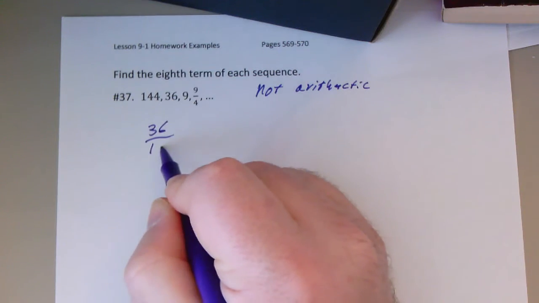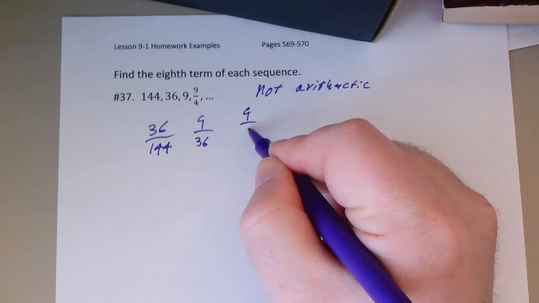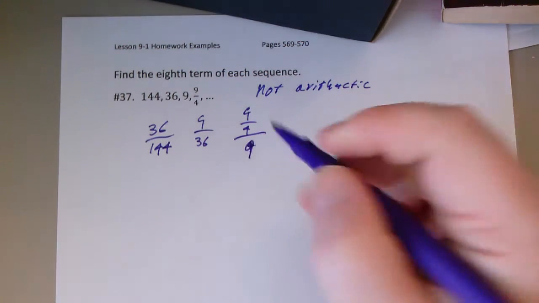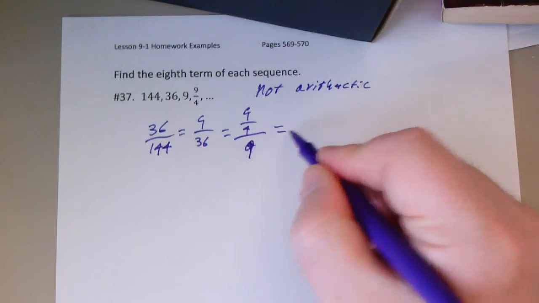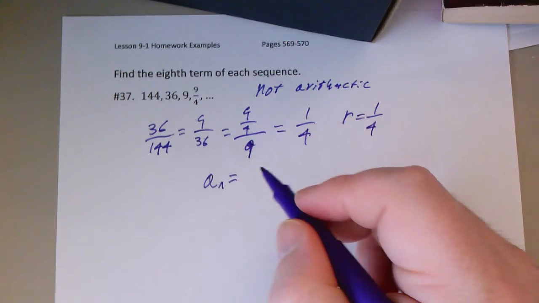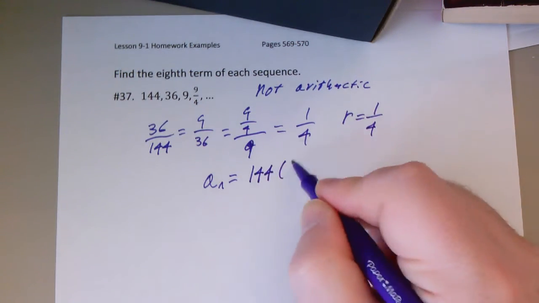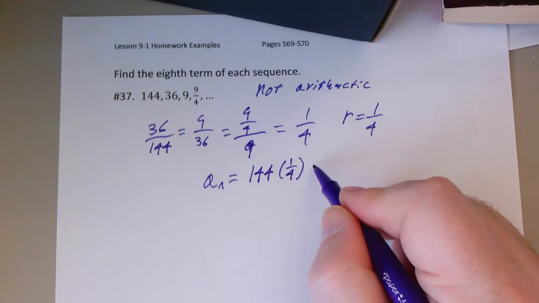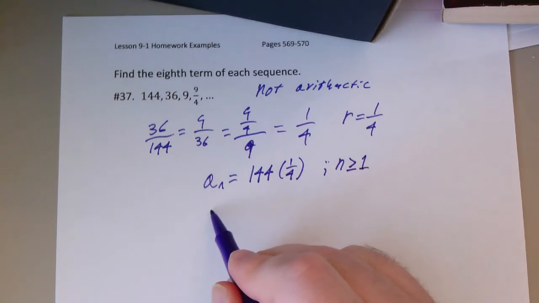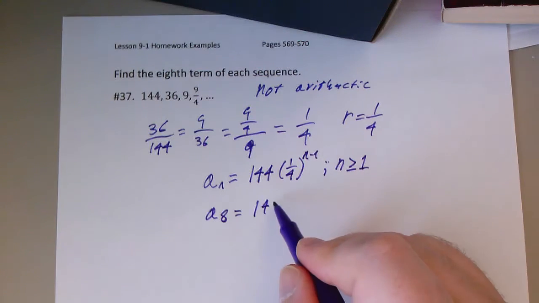Okay, this term, obviously not arithmetic. This sequence, not arithmetic. But when we check to see if it's got a common ratio, we see that each term is 1/4 of the term before it. So our common ratio is 1/4. So we're going to start with the lead term. Start with 144. And then we're going to multiply by 1/4 raised to the n minus 1 power, which I have to write in there still. And we're starting at n greater than or equal to 1.